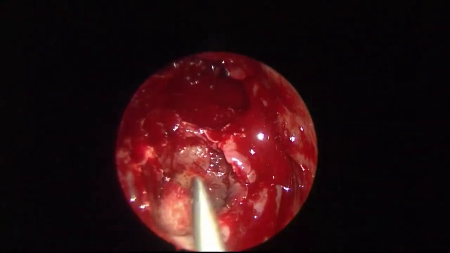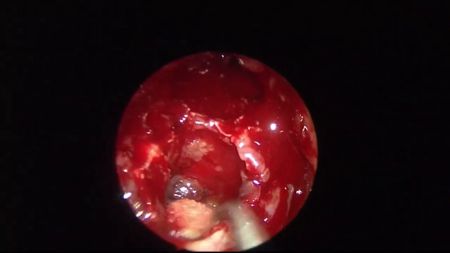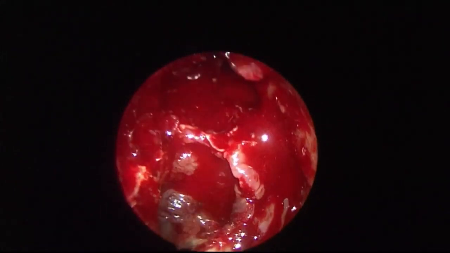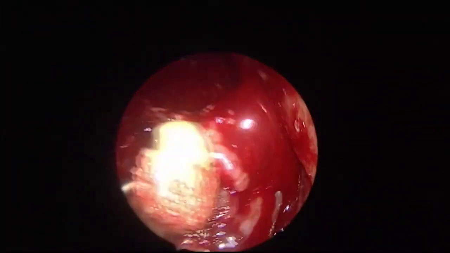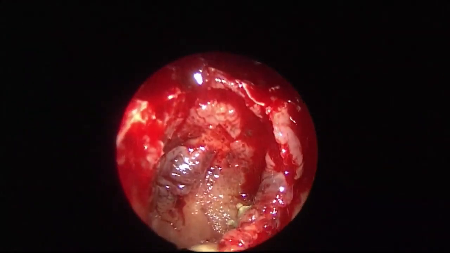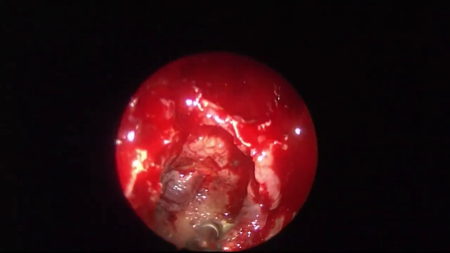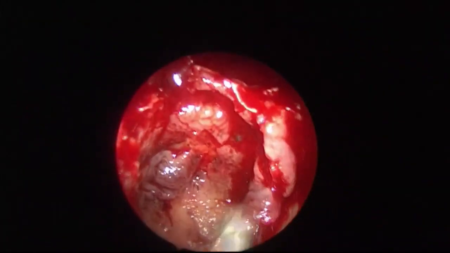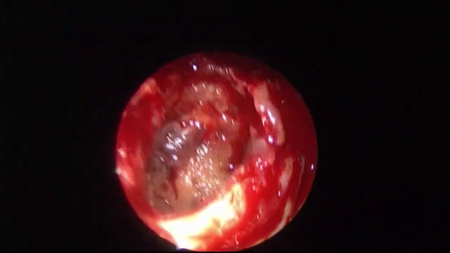Do you need an inferior meatal antrostomy to clear that? Not really. See, just mopping. Okay. Can you see something? Yeah, yes, you can see. See how it brings out. Some more. We'll do more. More mopping. Once more.